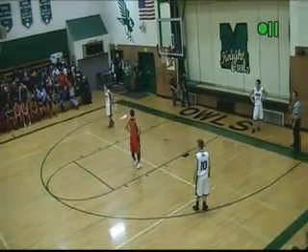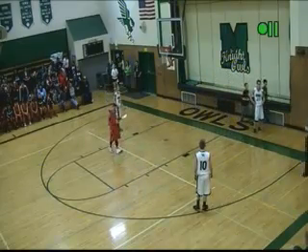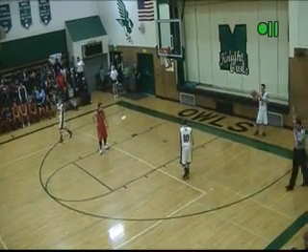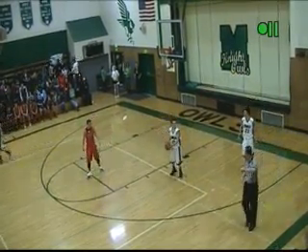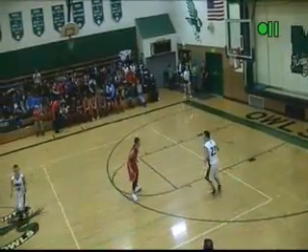3:02 to go here in the third quarter. 34-18 is our score. Oakville leading, Merriam Knight will have the ball. Let's resume play here. Who's on the court here? Number 33 is Brent Boley for the first time tonight for the Owls.